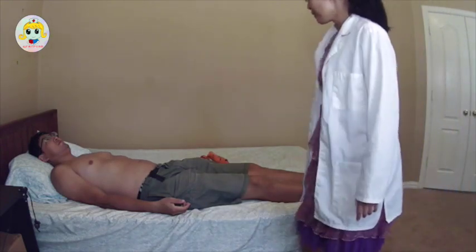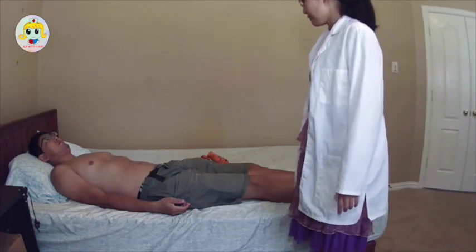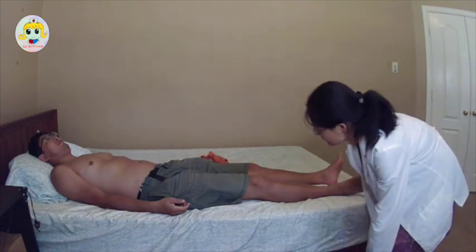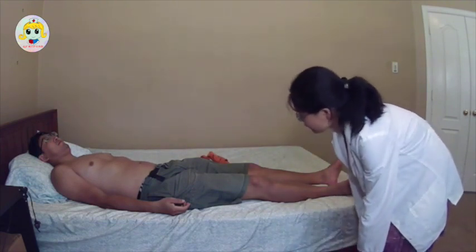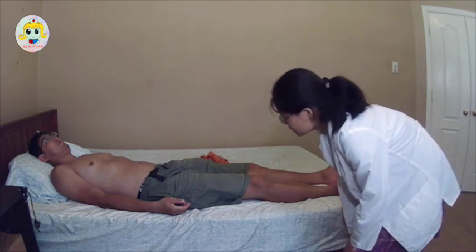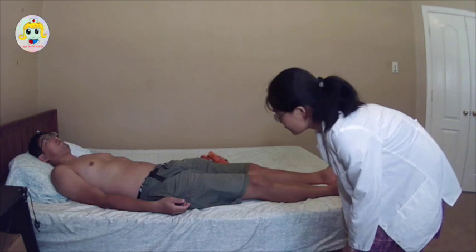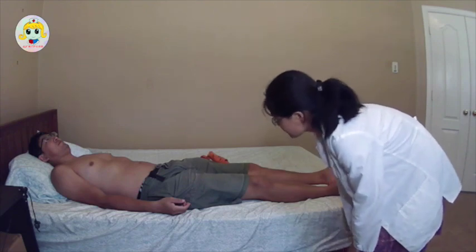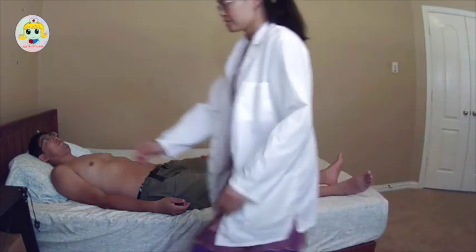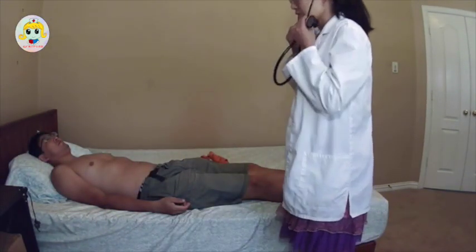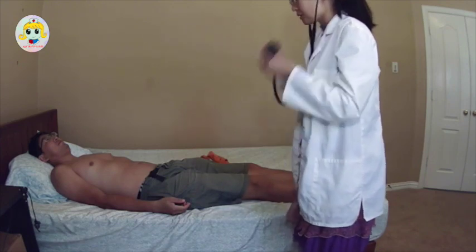Next, we will assess the abdomen. First, I will inspect the abdomen. It's flat, round. There is no hernia, no rupture. Then I will listen to the abdomen using the diaphragm of my stethoscope.